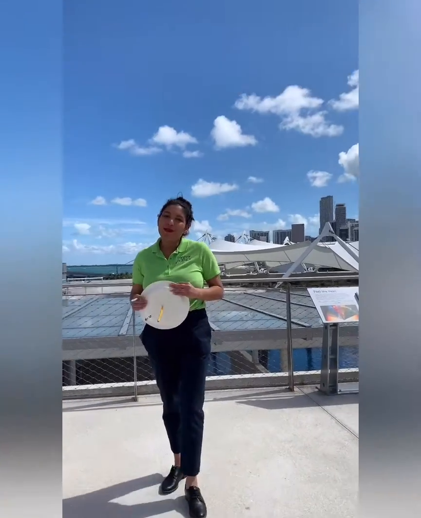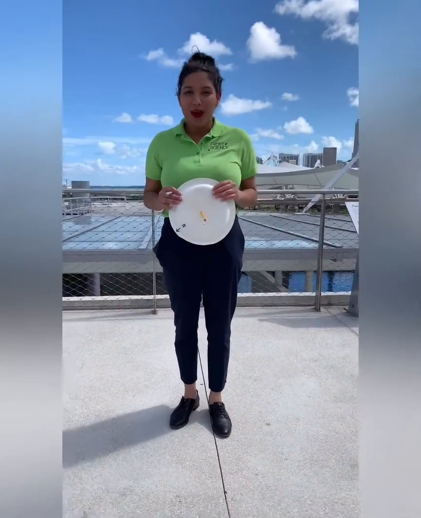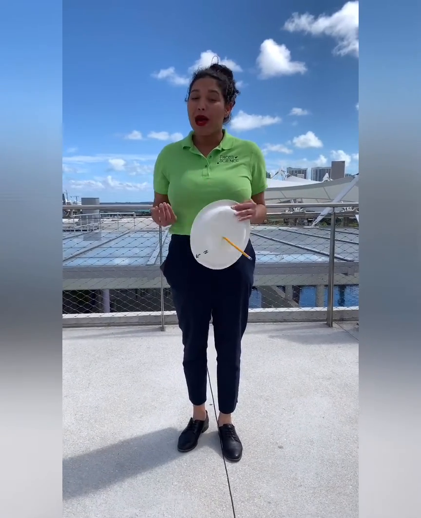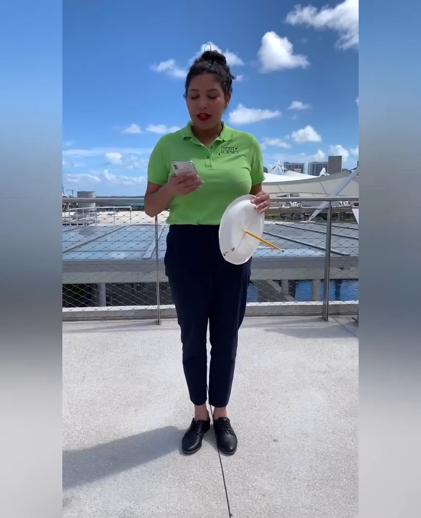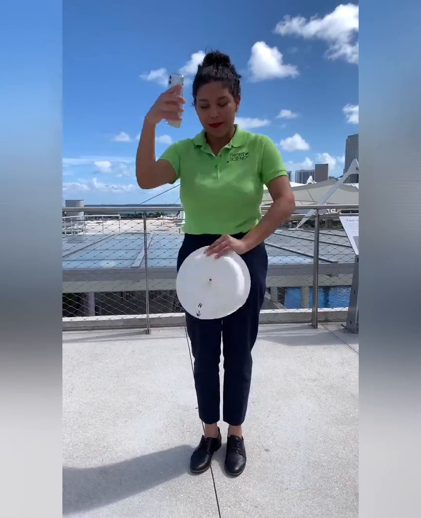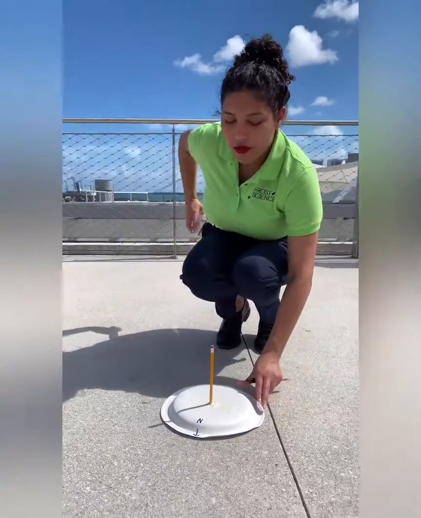Hi, we're on the rooftop here at Frost Science, ready to test out our sundial. So the first thing we want to do is locate north. You can do this with a compass or the compass app on your smartphone. So that's what I'll be using today. My compass is telling me that north is this way. So I'm going to put down my sundial in the direction of north.